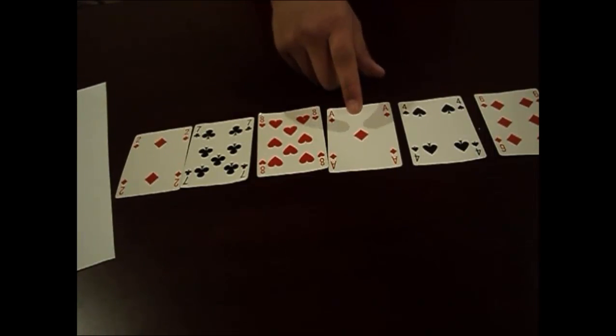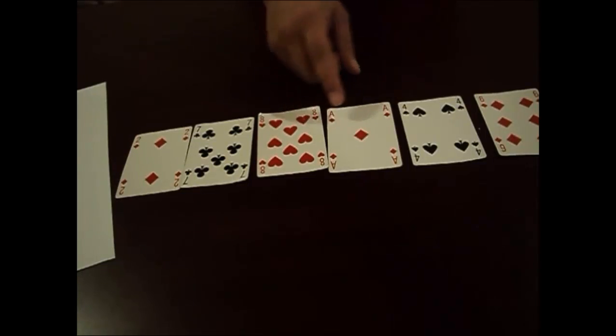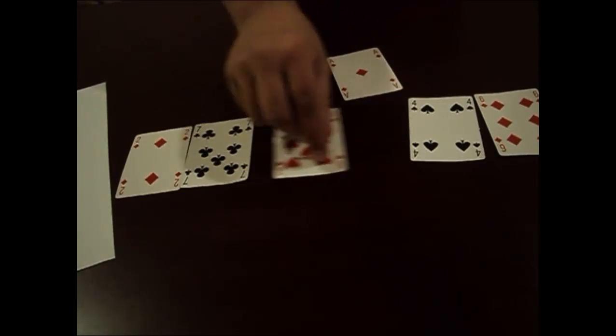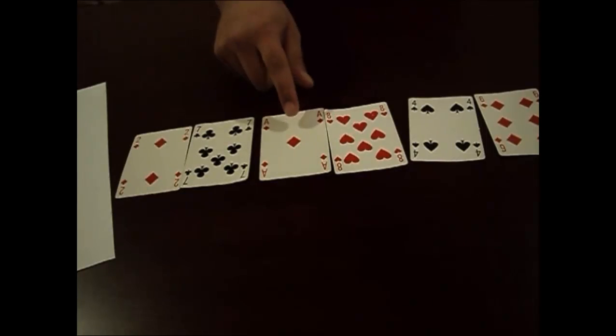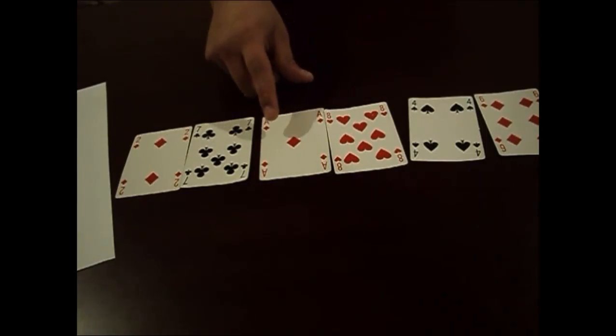We now compare the ace, or the 1, to the 8. Since the 1 is less than 8, we swap. Now we compare the 1 to the 7. Since the 1 is less than 7, we swap again. And since the 1 is less than 2, we swap again. We now have 4 sorted elements.